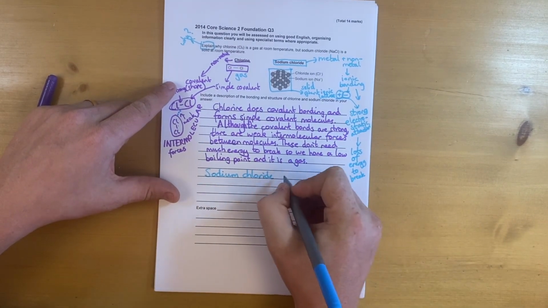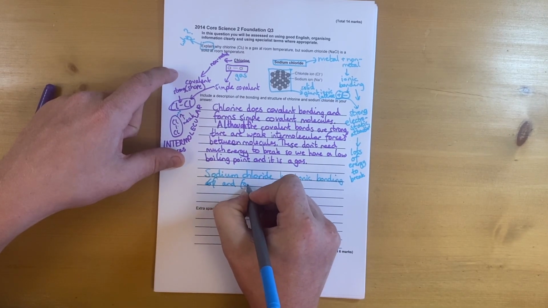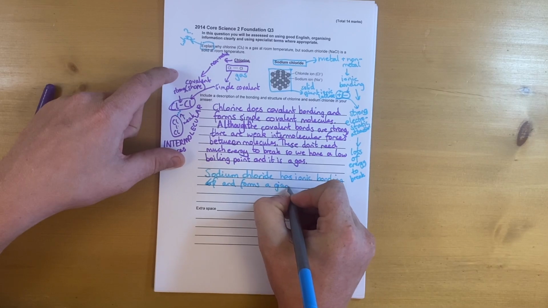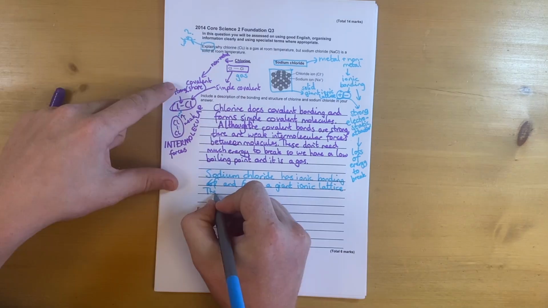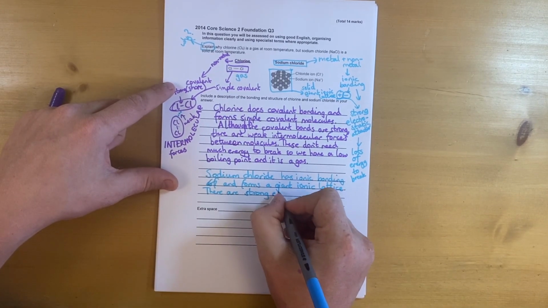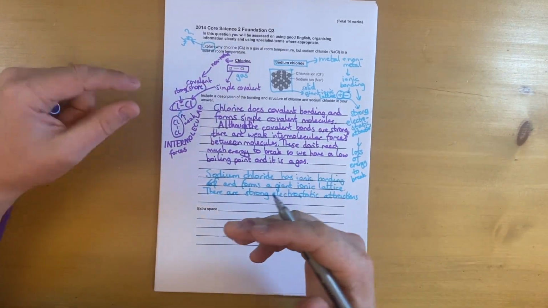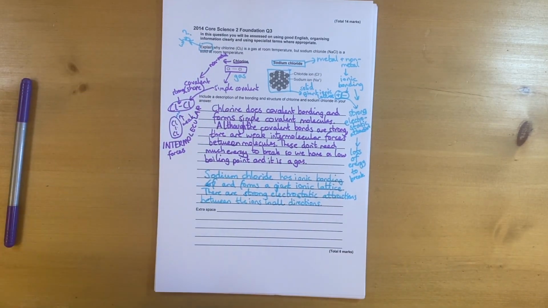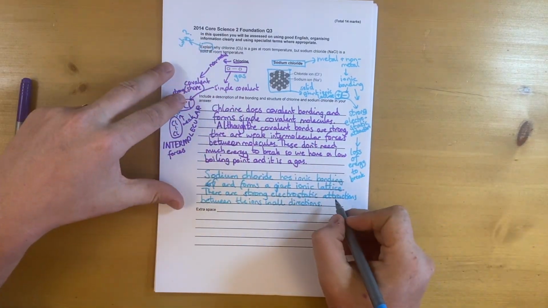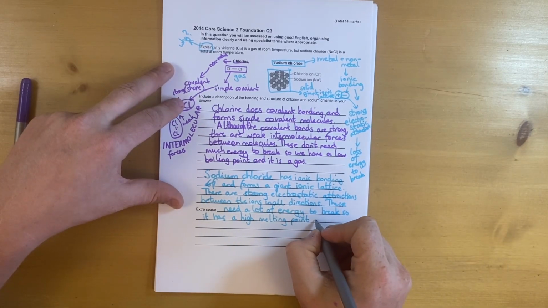So sodium chloride has ionic bonding and forms a giant ionic lattice. That's our statement. So now let's explain those bonds. There are strong electrostatic attractions. These strong electrostatic attractions are between the ions in all directions. What does this mean? They require a lot of energy to break and it is therefore a solid at room temperature. That means a high melting point and boiling point.